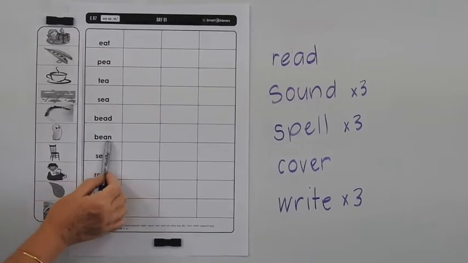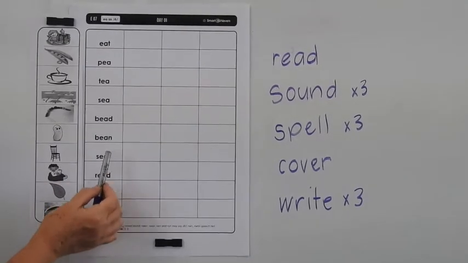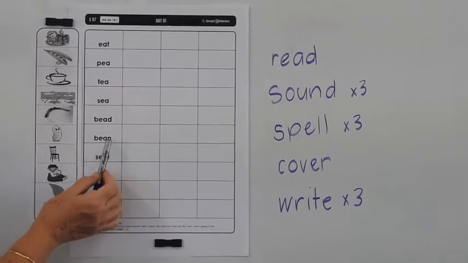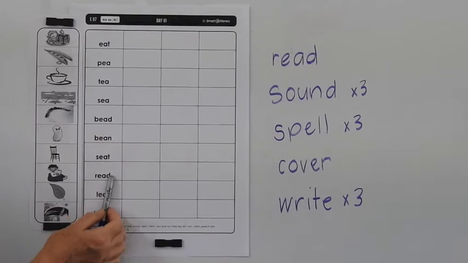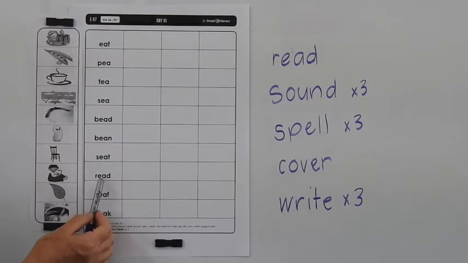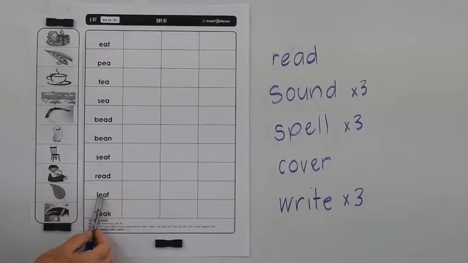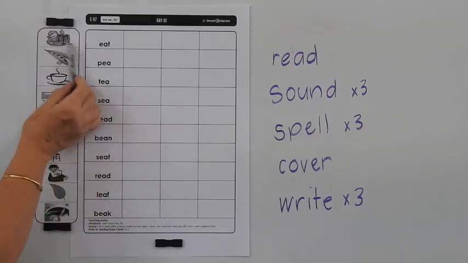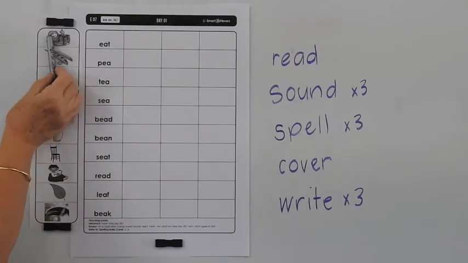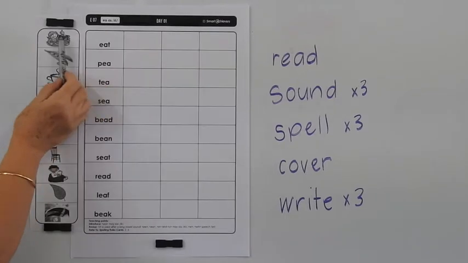We can eat a long green bean or black beans, baked beans, so quite a few beans that we can eat. You can sit on a seat when you eat. You can read a recipe book to know how to cook something. We eat a lot of leaves. We eat spinach leaves, lettuce leaves, cabbage leaves. There's a lot of leaves that we eat. And beak, birds use their beak when they are trying to eat. So these words mean, of course, when you're putting food in your mouth, you're eating something.